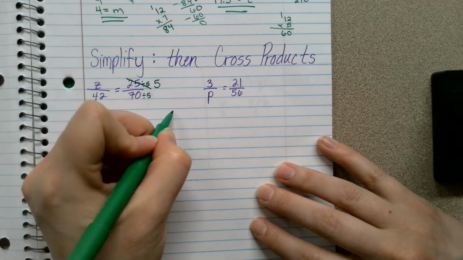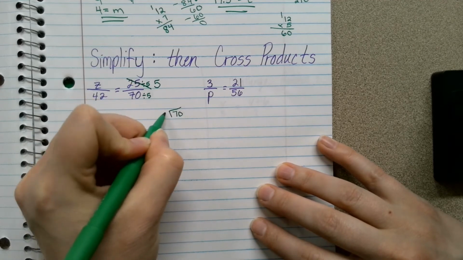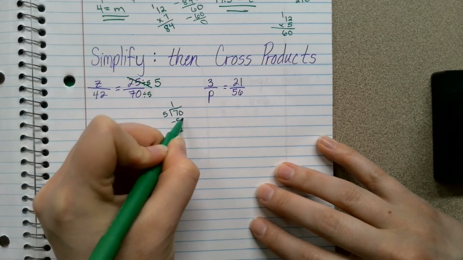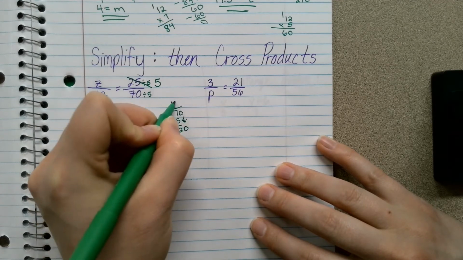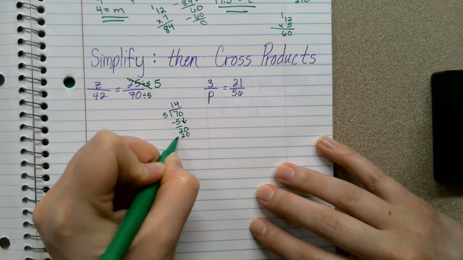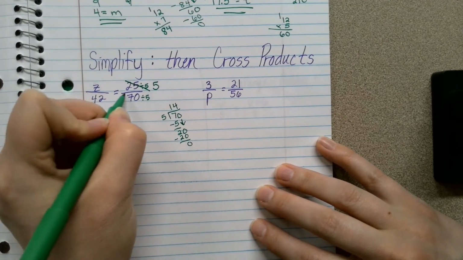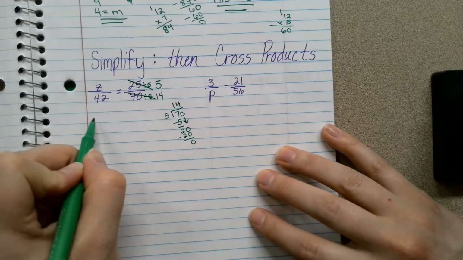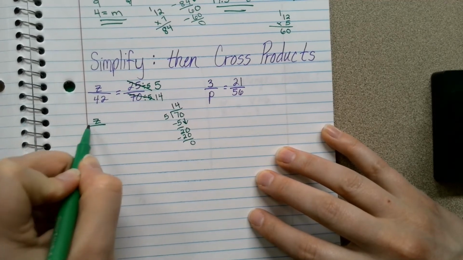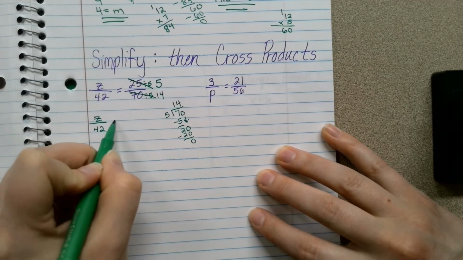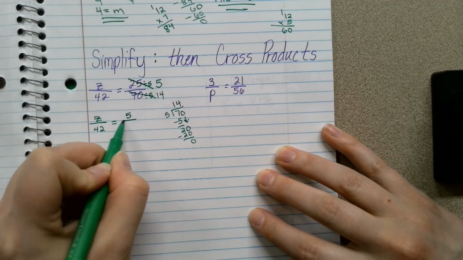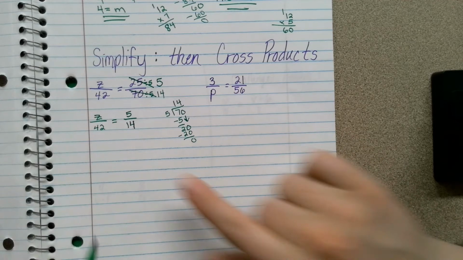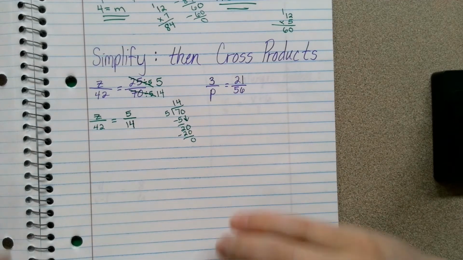The 70 you may want to show off to the side, giving us 14. So now we can rewrite that proportion so it's a little bit easier to follow. And then you'll notice that it's much easier and much smaller numbers to work with along the way.